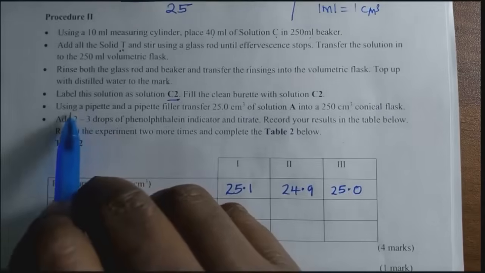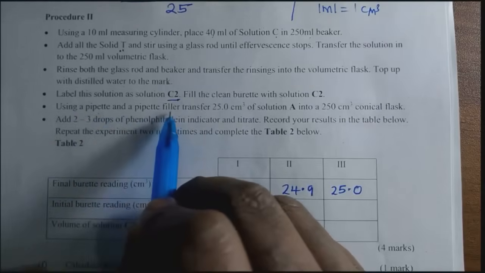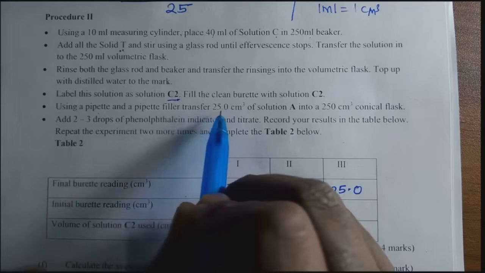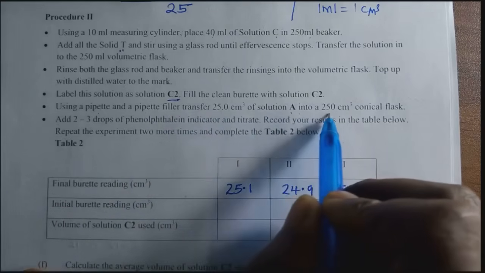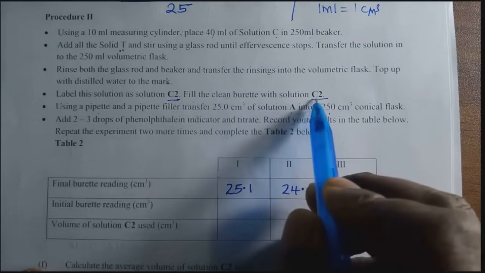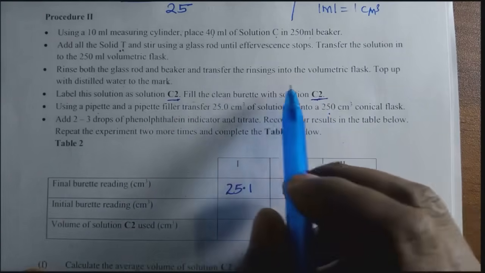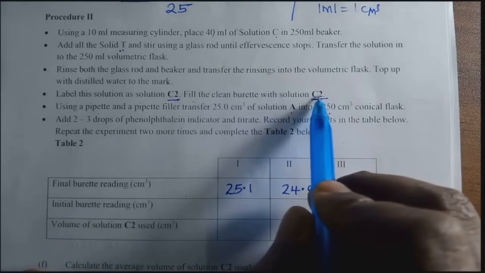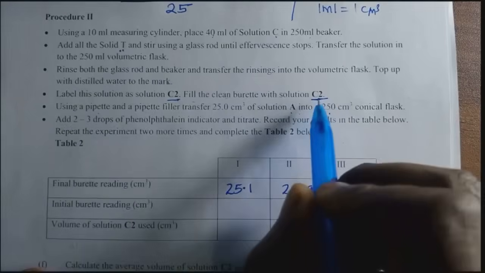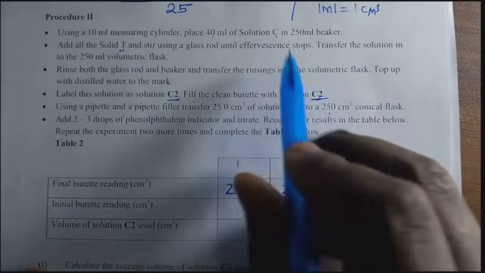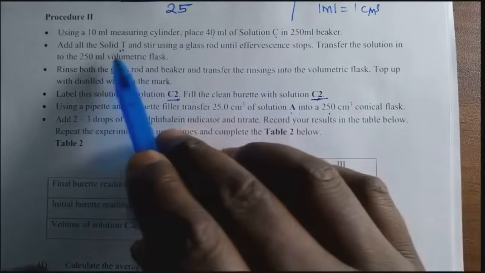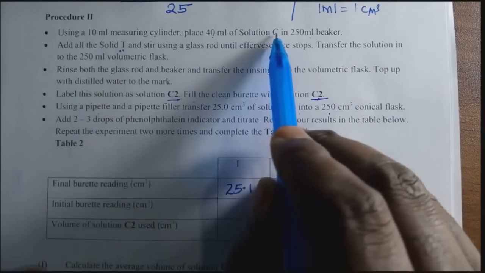Using a pipette filler, transfer this solution A into a conical flask. We are going to fill the burette with C2. C2 is the monobasic acid. The difference between C2 and C is that this one is diluted. The concentration of C is higher than this one, because once T reacted with C, some moles were used up.